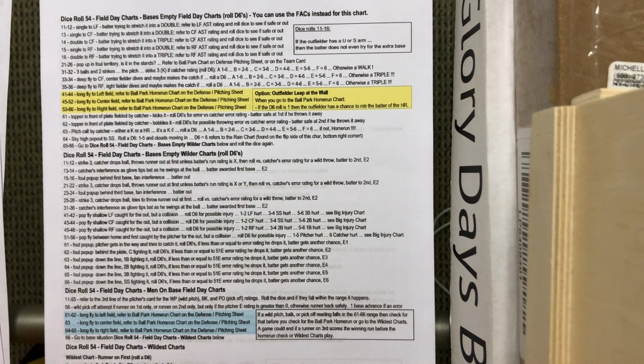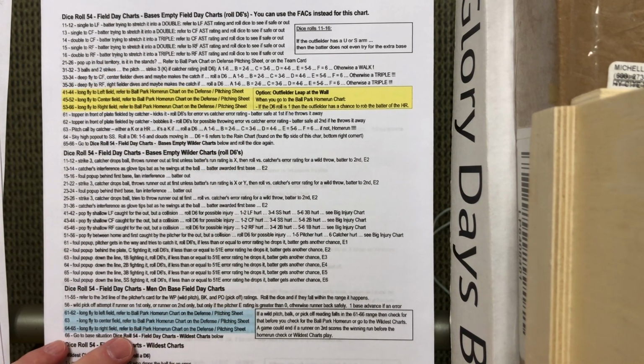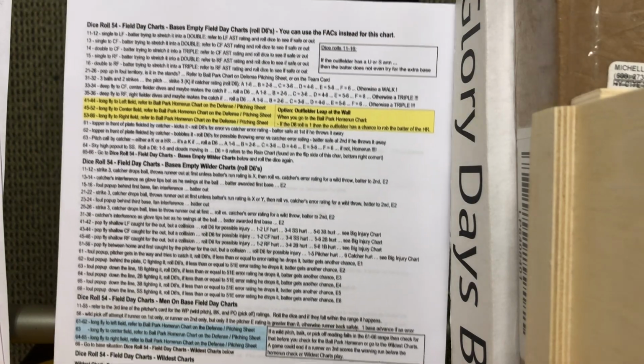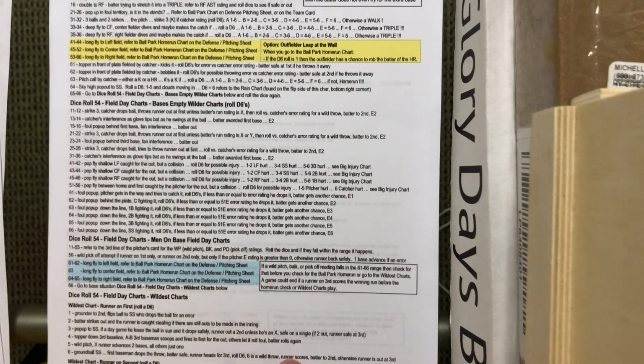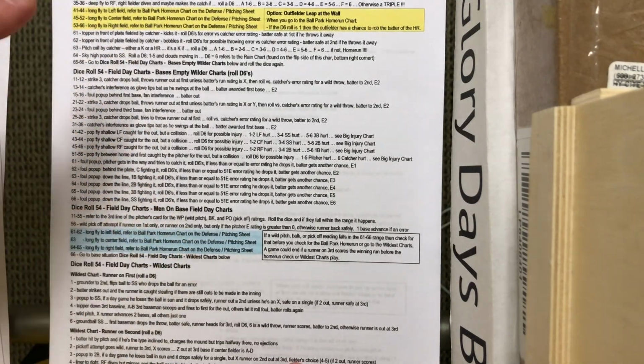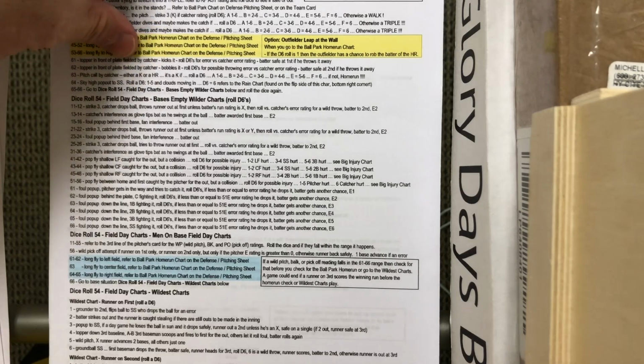These are Field Day charts. If you roll a 54 on a batter card, what happens? And there's a lot of different, I hesitate to call them rare plays, but there's a lot of different outcomes that could happen depending upon where the runners happen to be and what you happen to roll.